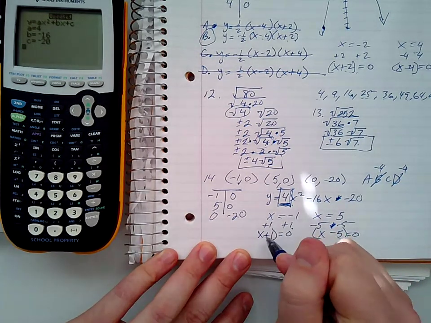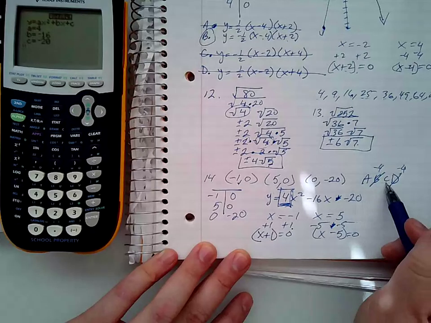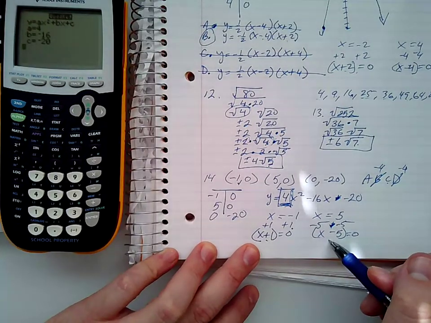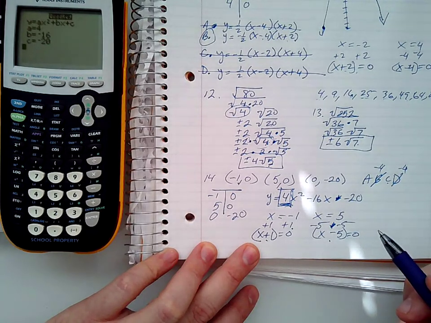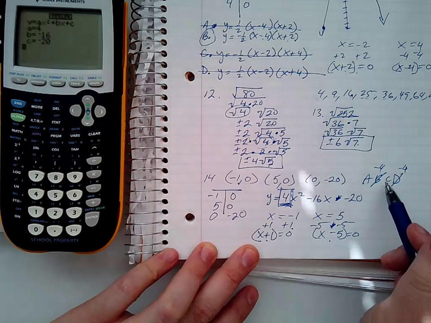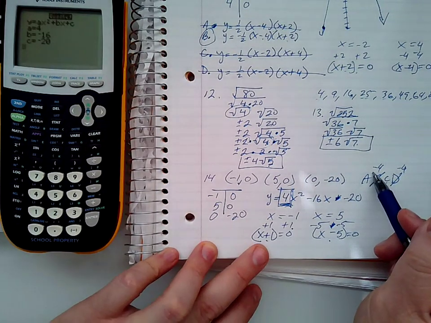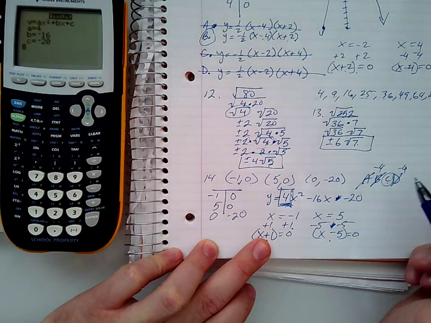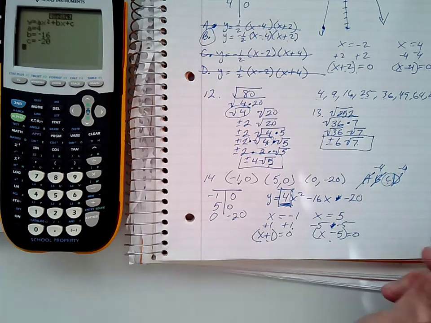And those are both of our factors. So I'm looking at A and C now to see if one says x plus 1 and x minus 5. A says x minus 1, and it should be x plus 1. So A's out of the question. That leaves us with the answer of C.